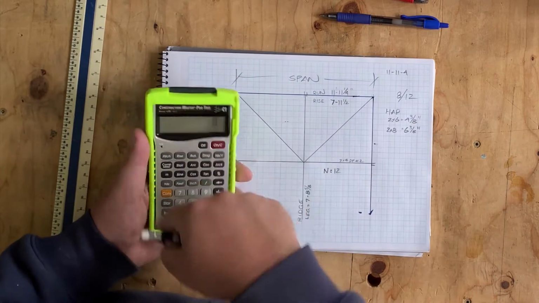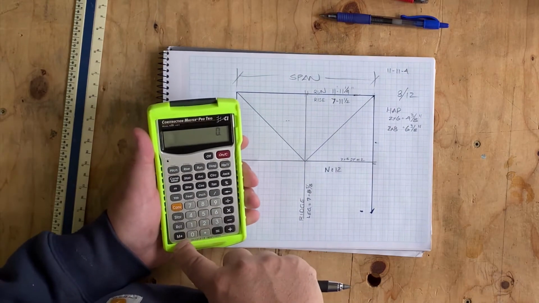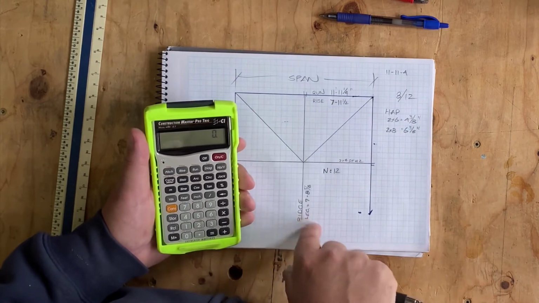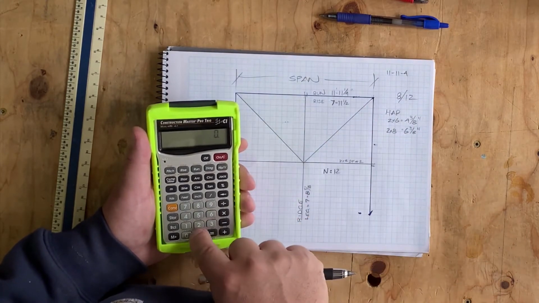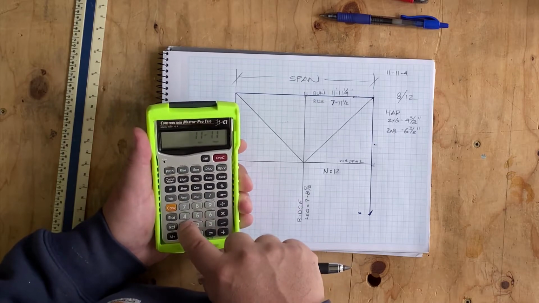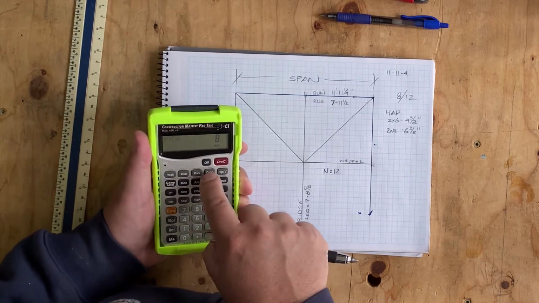What I don't like about this is you'd have to do a little more work to store stuff in memory. I diverted by trying to get this leg. What I should have done is left everything the way it was. So 11 foot 11 inch 1/4 run, 8-inch pitch, diagonal.